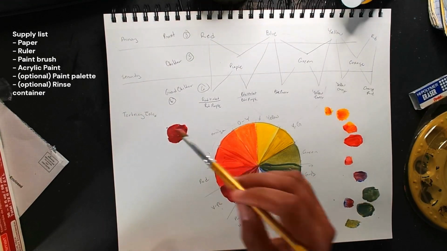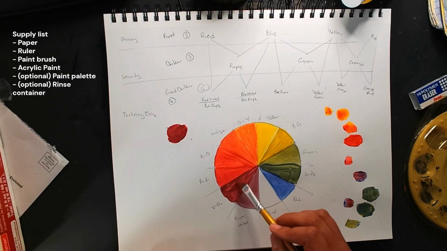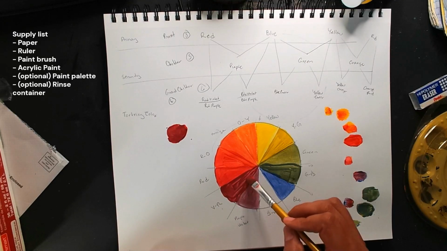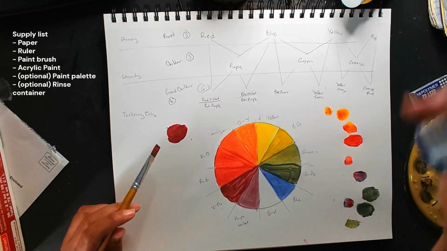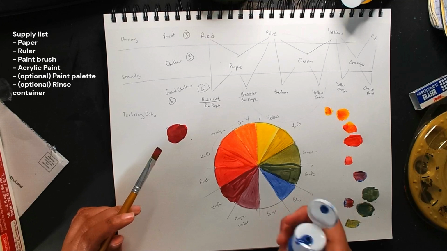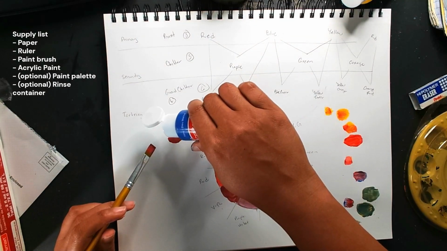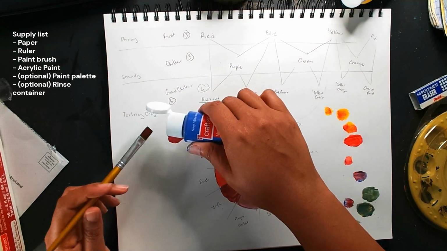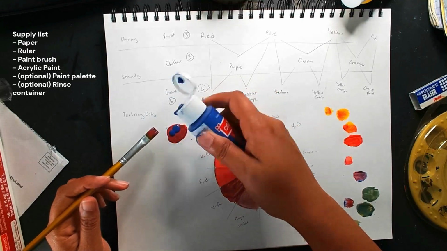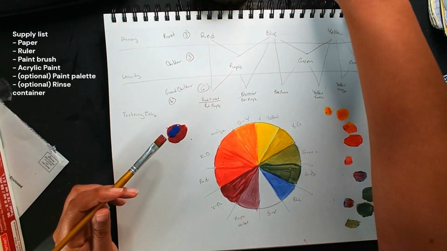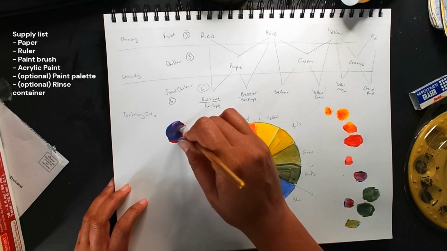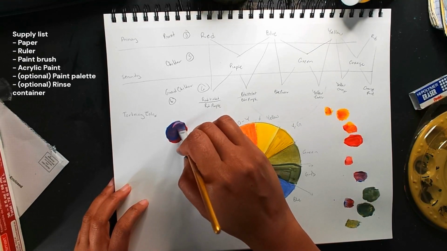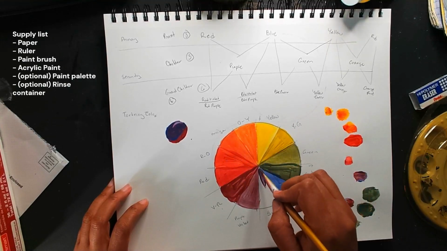It's a reddish violet or reddish purple. And then let's go ahead and add more blue to it, because that's a combination between purple and blue. So you tilt the colors towards the blue. And that should give you a nice bluish purple.